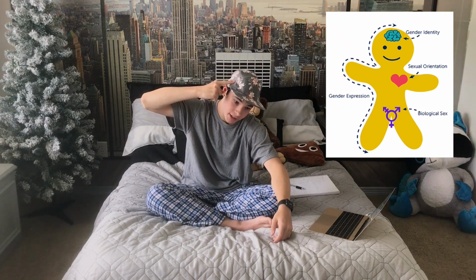And then last but certainly not least is your expression, which is the whole body. It's how you demonstrate your gender. If your gender identity is female, you're going to dress like a female. It's through ways you act, dress, and interact with other people. If your gender identity is female, you're going to act more like a female, dress like a female, and interact as a female, because that's how you feel, regardless of your biological sex. So, I hope that helped.